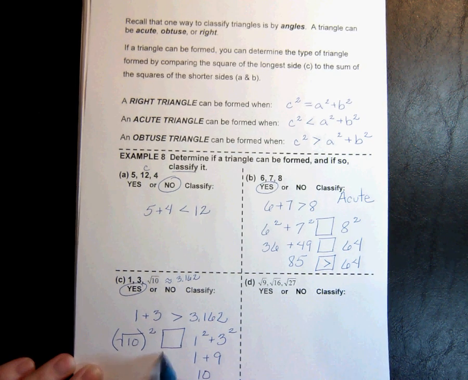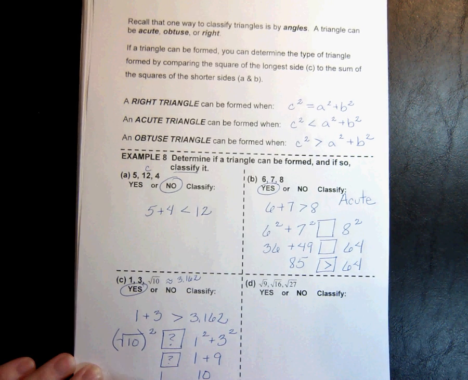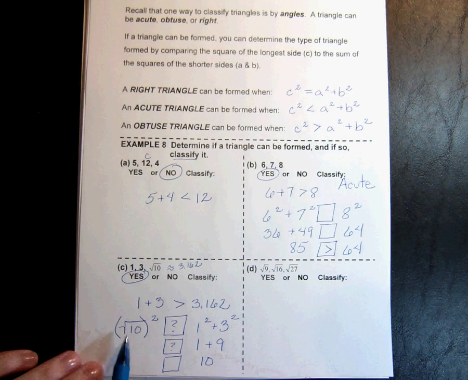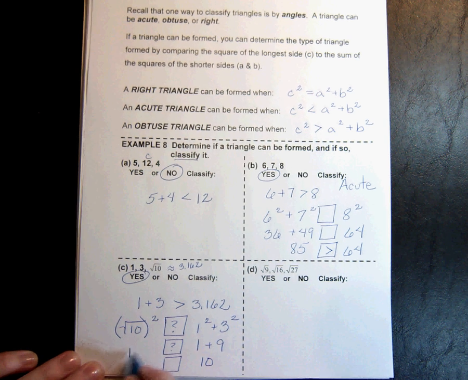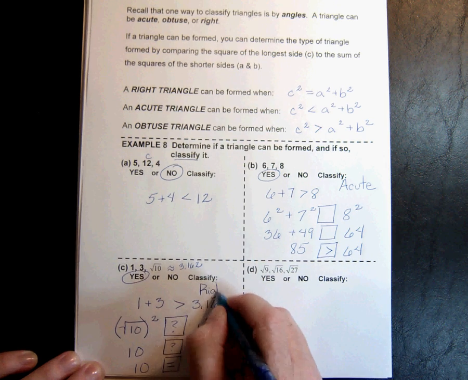And be real careful here. We're still trying to decide whether it's greater than, less than, or equal to. And the square root of 10 squared would be the square root of 10 times the square root of 10, which is 10. So we find that this is actually equal. And when they're equal, we classify that as a right triangle.